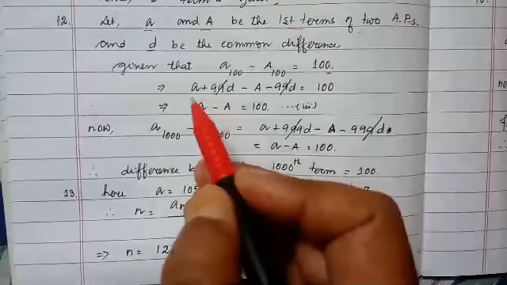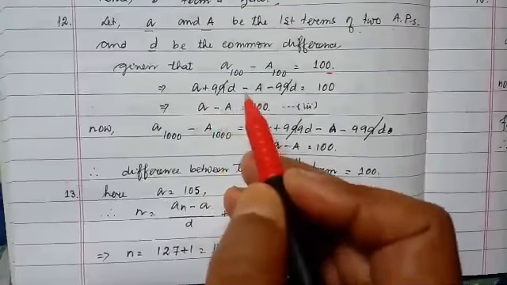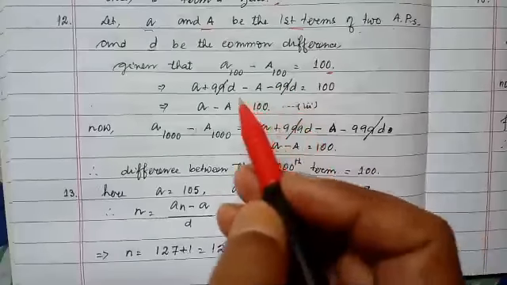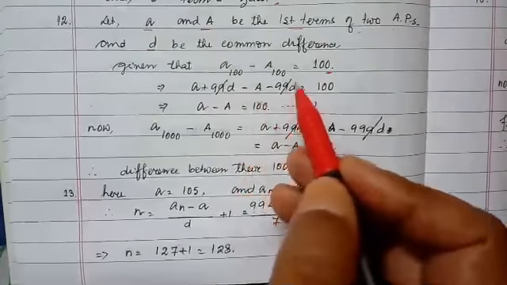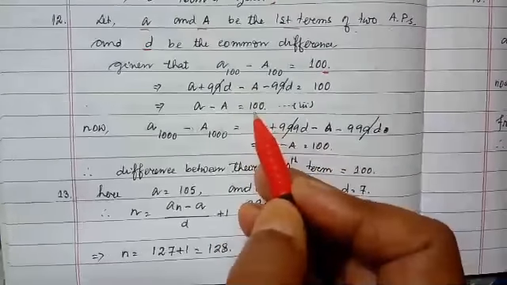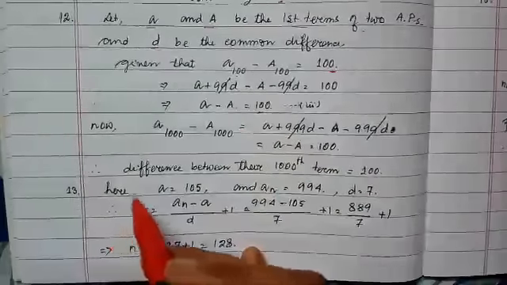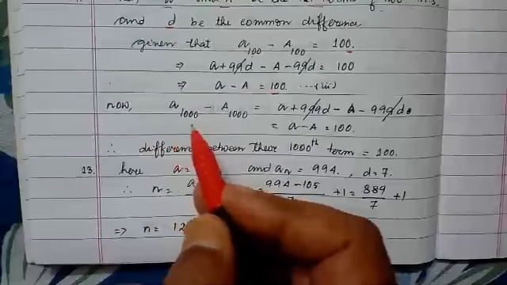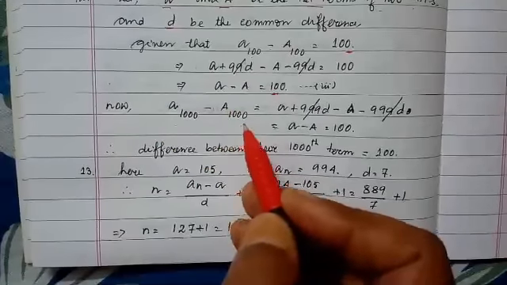Now a100 means a plus 99d minus A plus 99d, that is, 99d and 99d cancel. So small a minus capital A is equal to 100. We get it. Now we have to determine a1000 minus capital A1000.